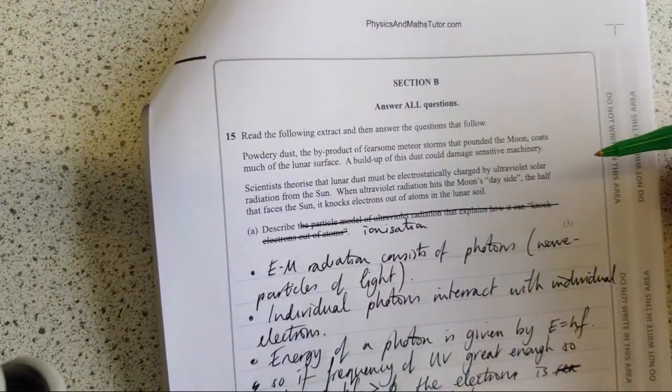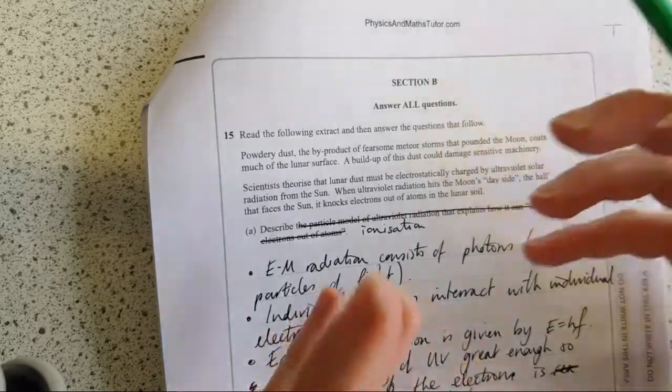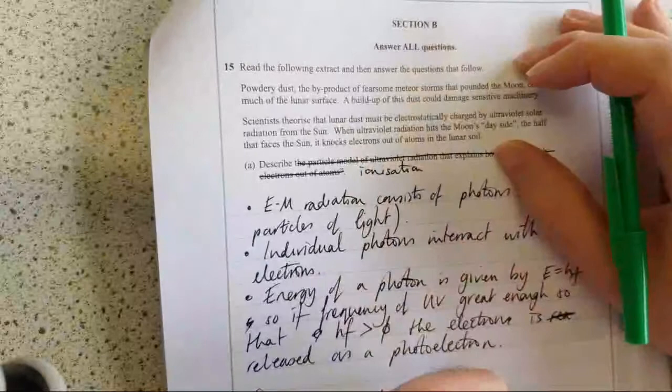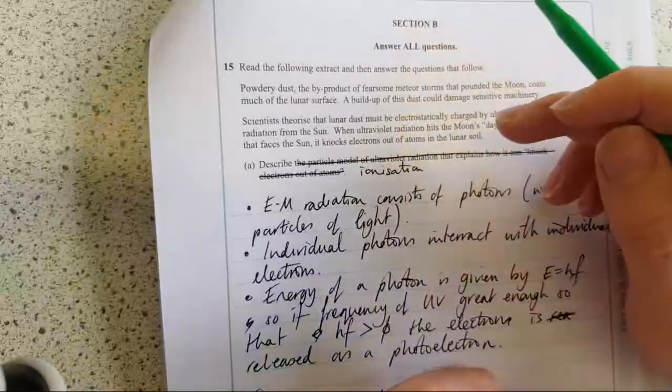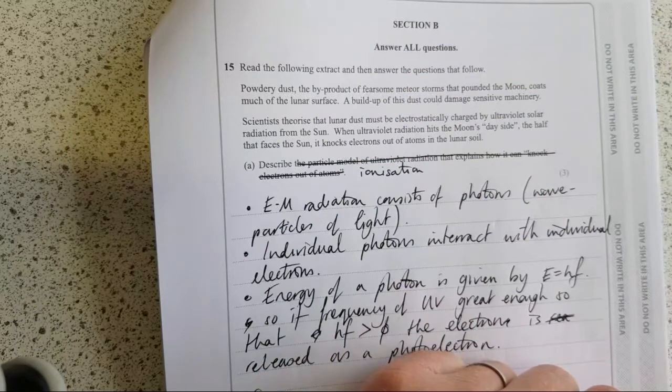Now it's section B, and I hope you're aware of this. Section B is going to be like the general and practical principles of physics exam in A level. So you're going to be asked questions on any part of the syllabus, so you need to bring all of your knowledge. These are the synoptic ones, bringing together different elements of the syllabus in one thing. So read the extract and answer the questions that follow. Now actually, you read all this extract and your mind's blown because you've been told about some powdery dust on the moon, and you're like, where am I supposed to get anything from that?